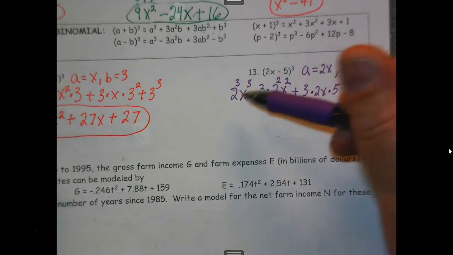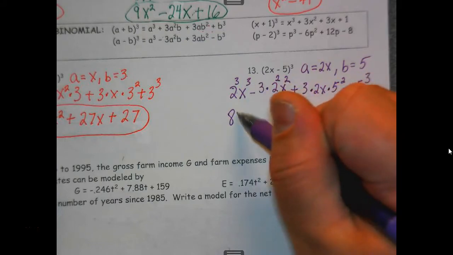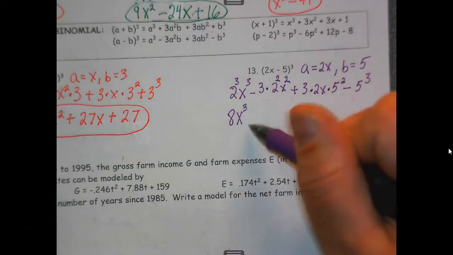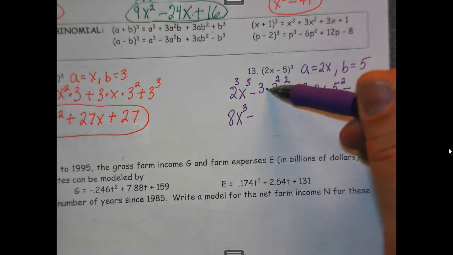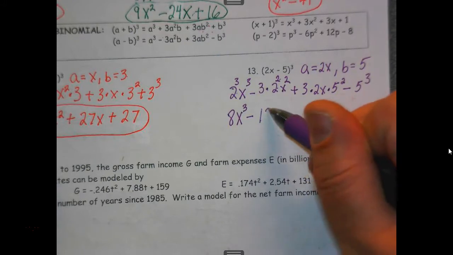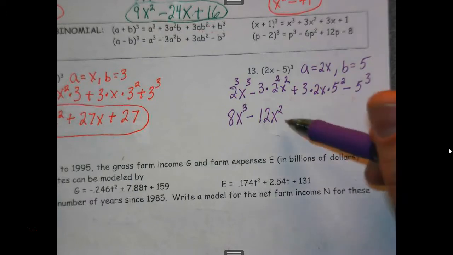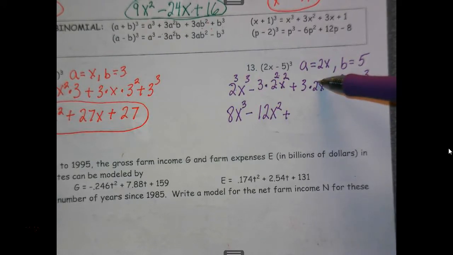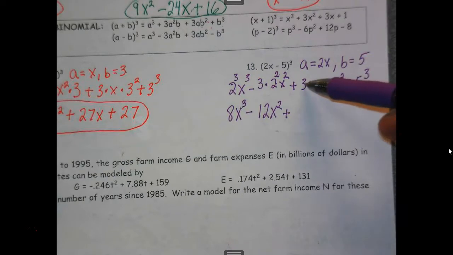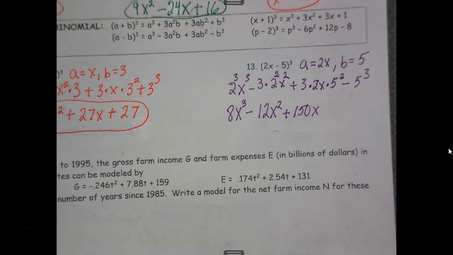Okay, 2 cubed, 8x cubed, minus 2 squared is 4, 4 times 3 is 12x squared, plus, let's see, 5 squared is 25, times 2 is 50, 50 times 3 is 150, and don't forget your x.